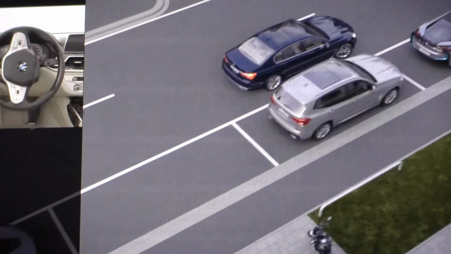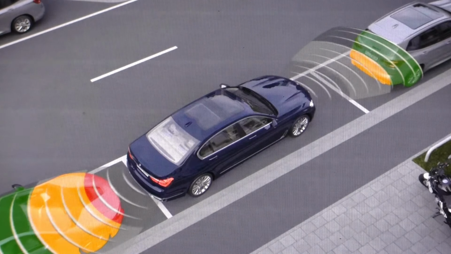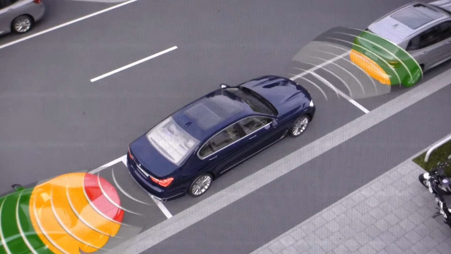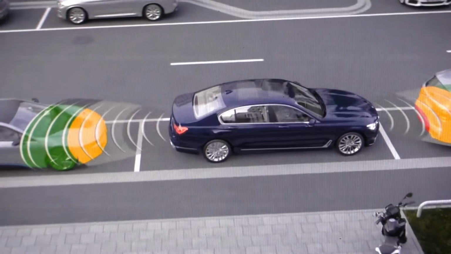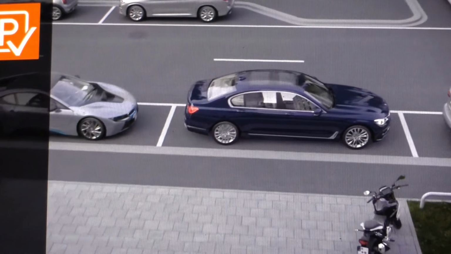Park Distance Control helps you to assess the parking situation. Note the distance to obstacles. Physical limitations mean the system may not be able to detect obstacles in good time. You can intervene manually in the automatic parking maneuver whenever necessary.